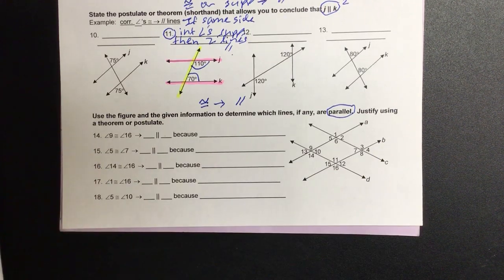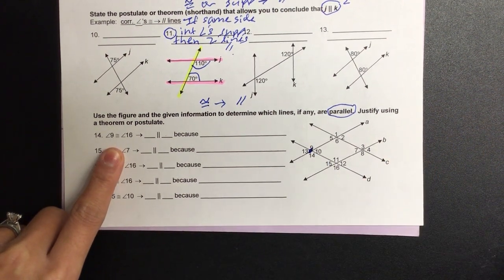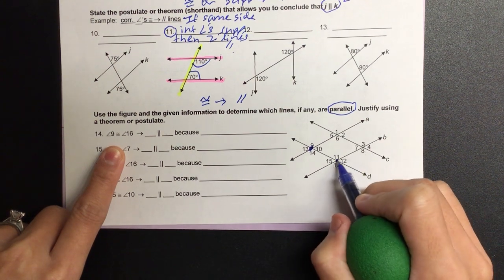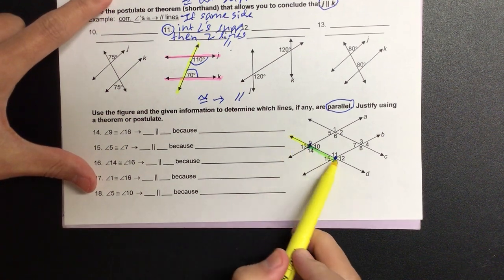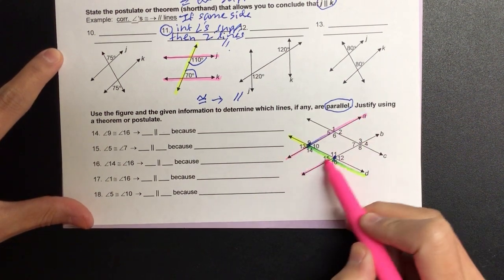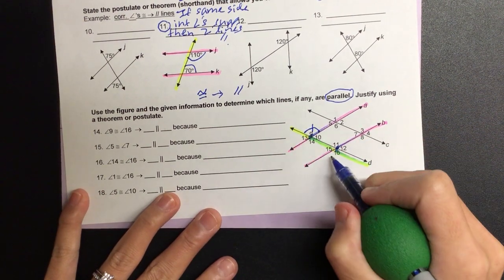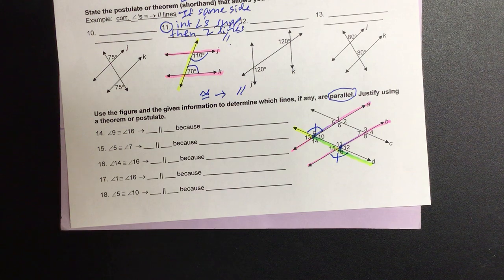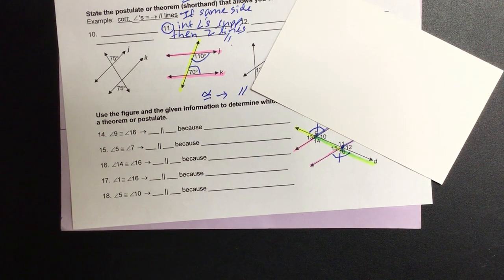So on this one, let's do number 14. On number 14, find angle 9 and put a dot. Find angle 16 and put a dot. Which transversal am I going to connect? D. So my lines that I'm looking at are going to be A is parallel to B. And specifically with the angles given, it says angle 9 is congruent to angle 16. So that means I'm basically hiding, where's my card? I'm ignoring transversal C. So what are 9 and 16 called?